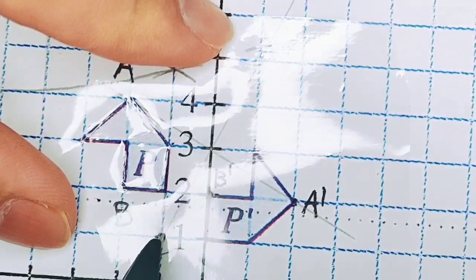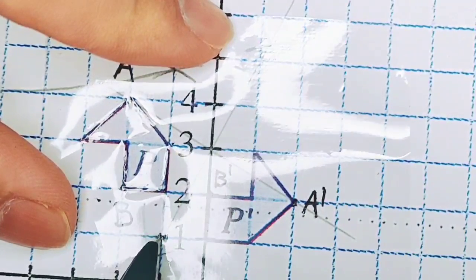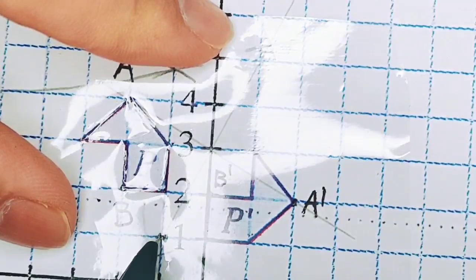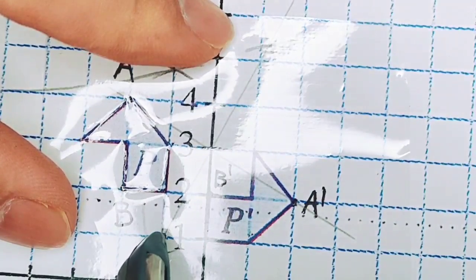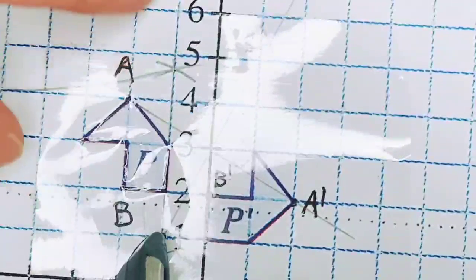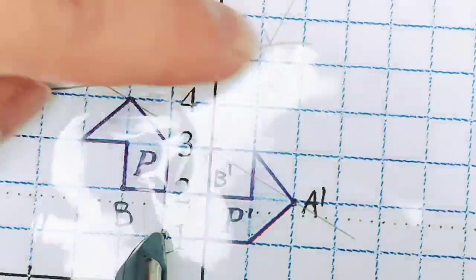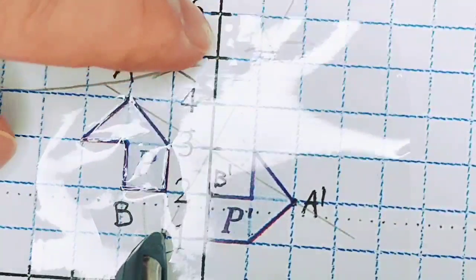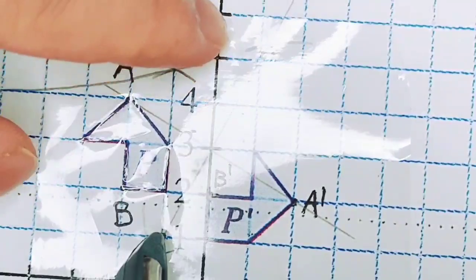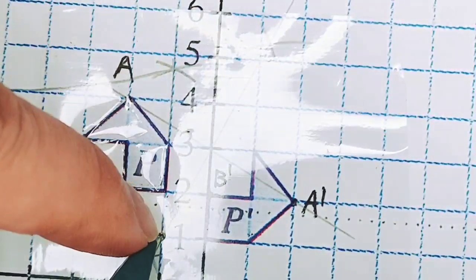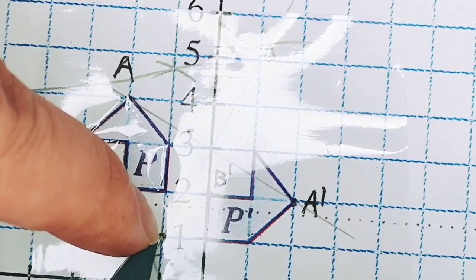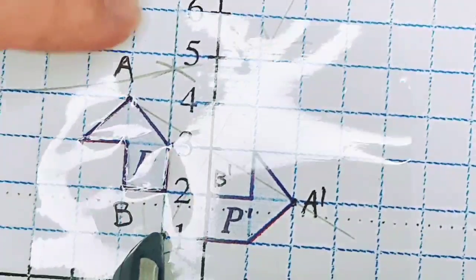Okay, so I'm going to put a needle there at this point. Okay, and it locks it from moving all around, so it can only rotate around the center. Okay, so we're going to rotate this.